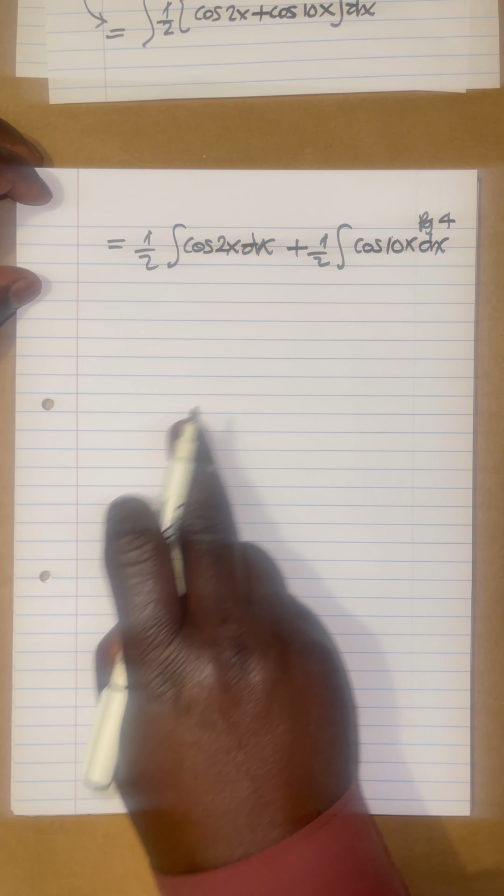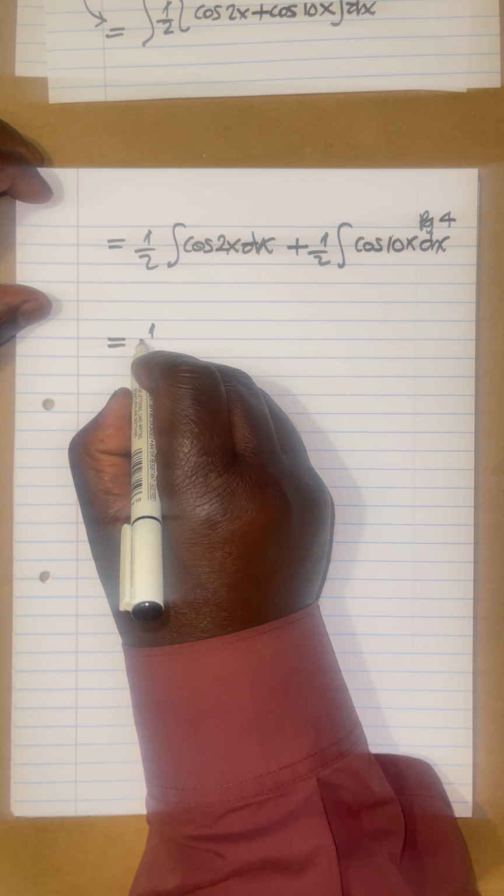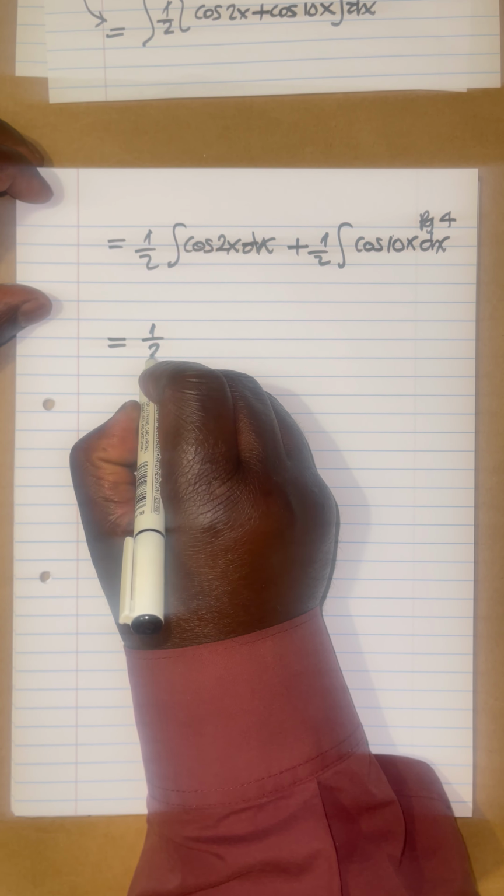Right. Working on this part here, you'll agree with me, the integral of cosine is just sine. So this is half times sine of 2x, but there's a 2 here, so we have to divide by 2. Plus half the integral of cosine of 10x. Remember, it's sine of 10x.